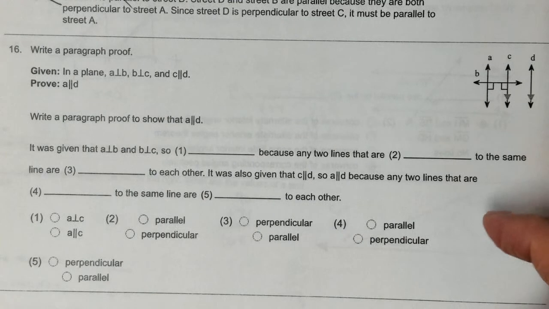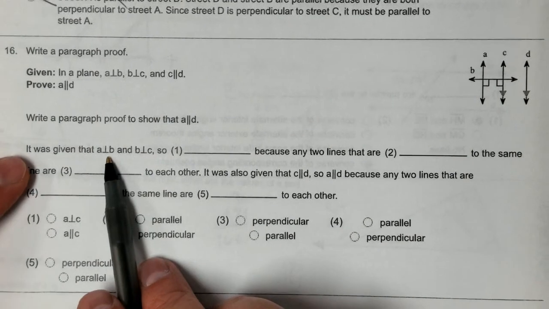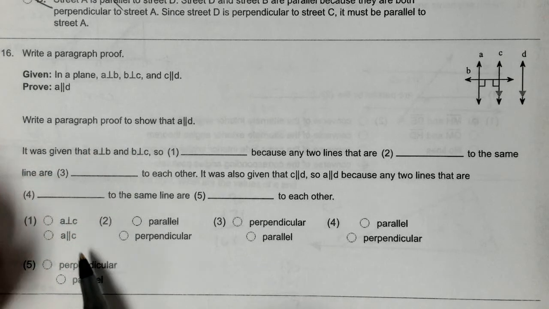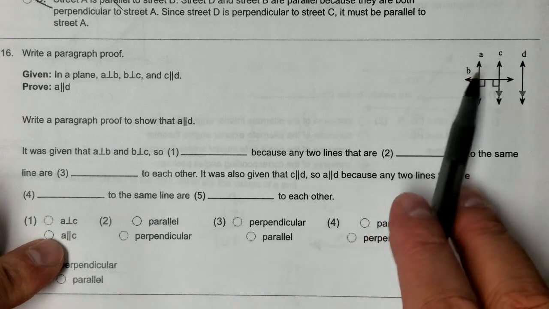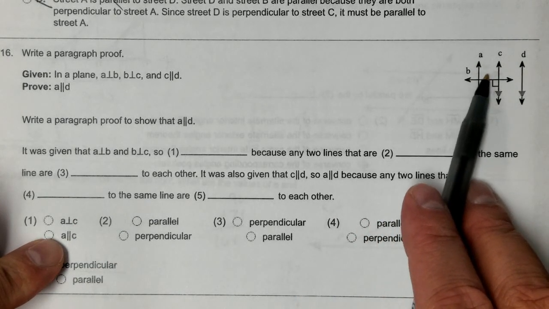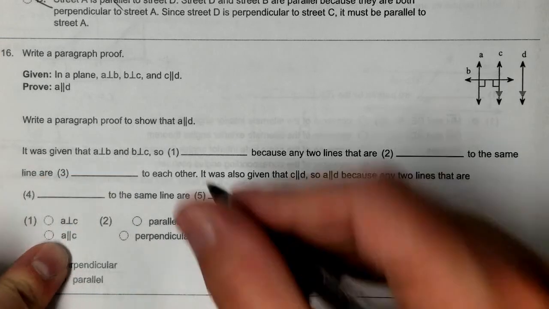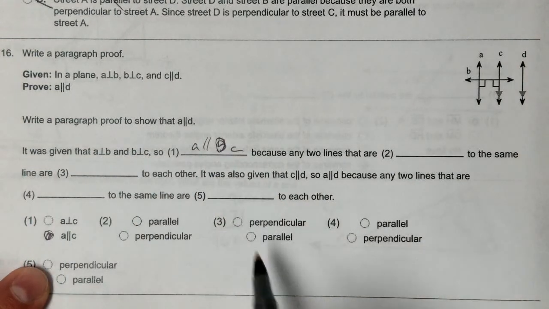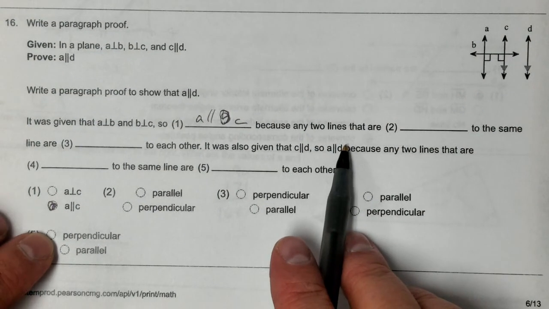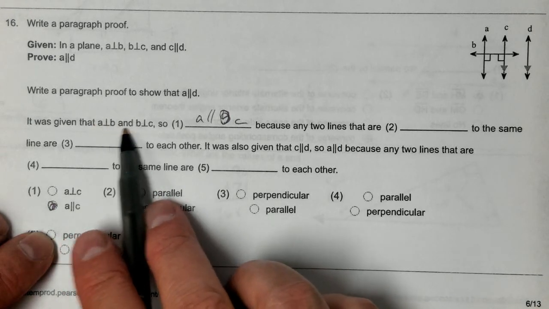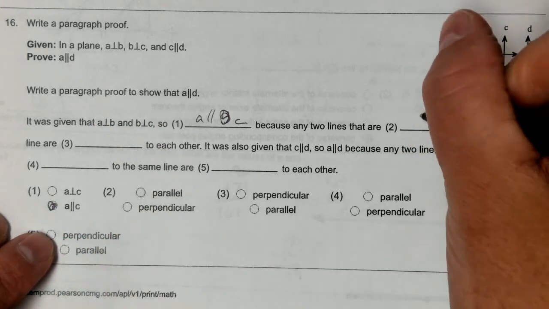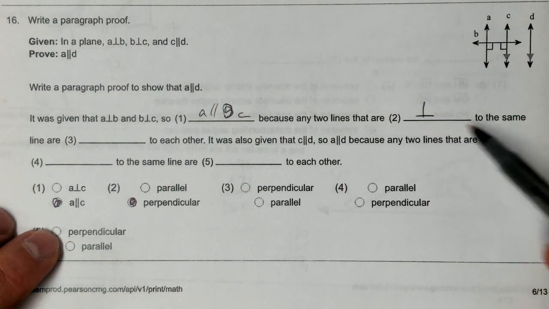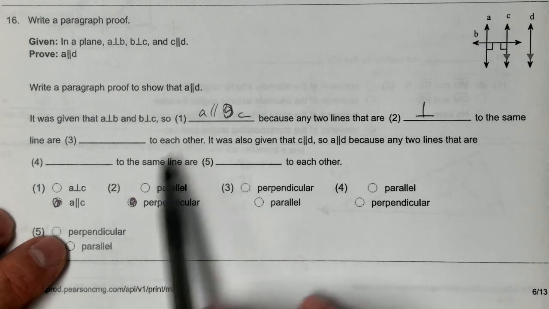Okay, number 16. A is perpendicular to B and B is perpendicular to C, so is it perpendicular or parallel? Just by looking, it looks parallel. Think about your B's canceling. Whoops, C right there. Because you see both of these have the perpendicular symbol, if they're perpendicular to the same line, they are parallel to each other.